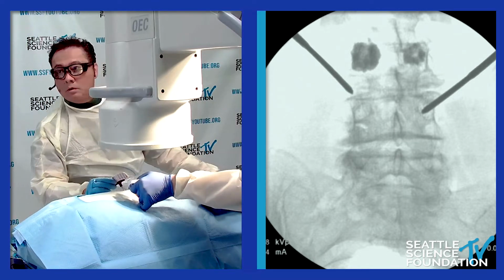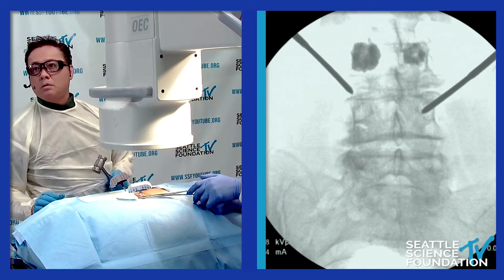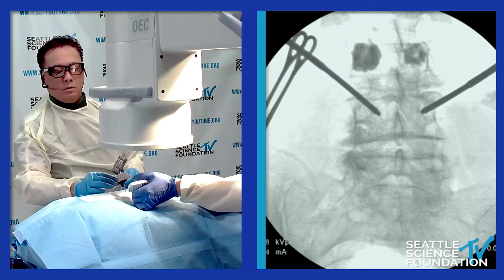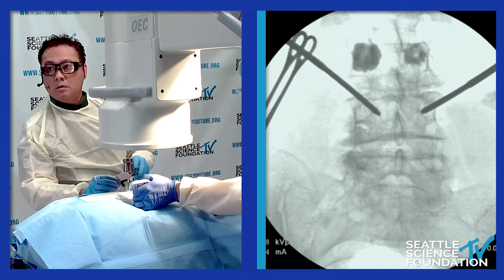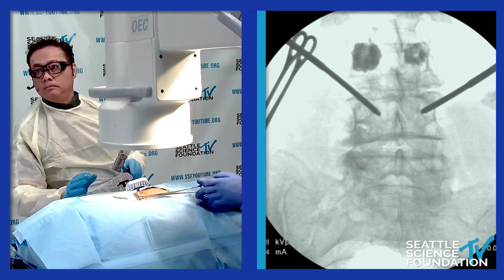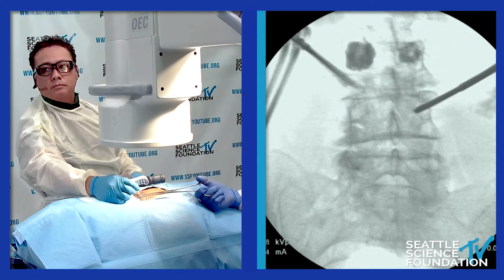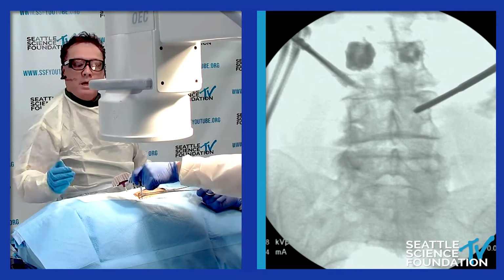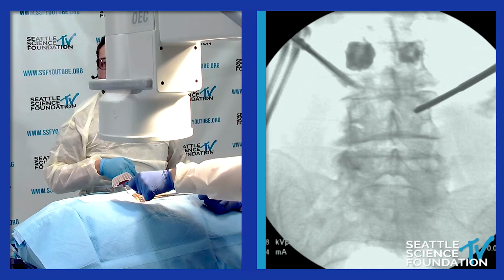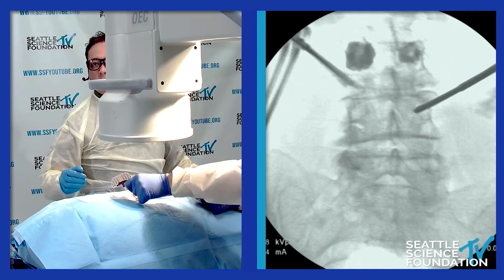So some of those tricks are to start very lateral, and as you start advancing the needle, you sometimes can go extrapedicular and then be able to reach the vertebral body itself. Come up more lateral to bypass the danger zone, where the canal is.